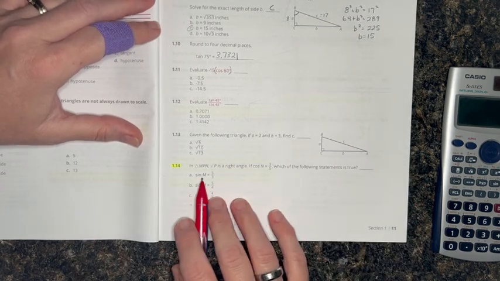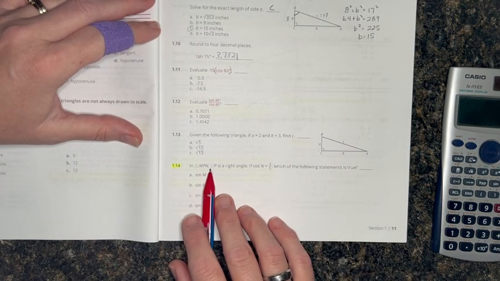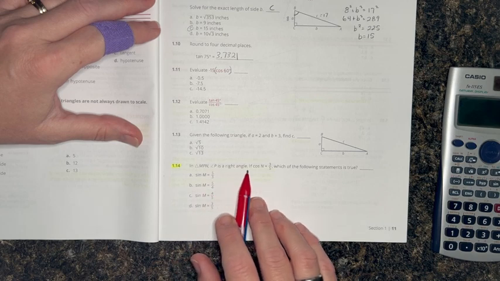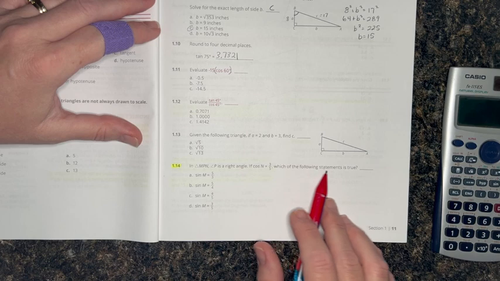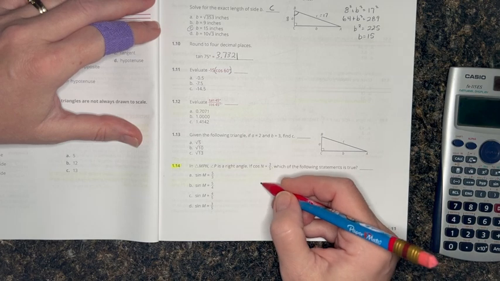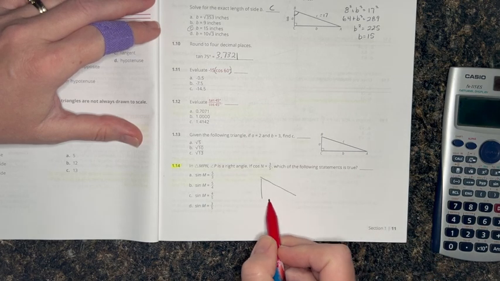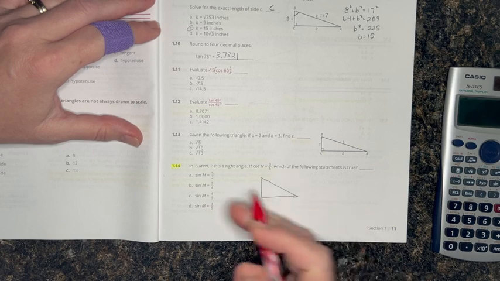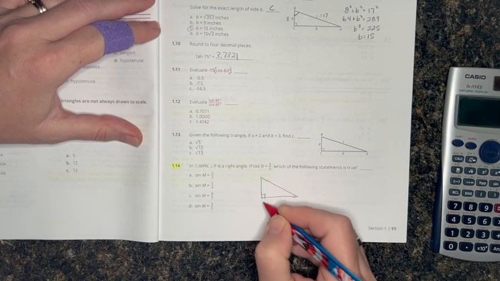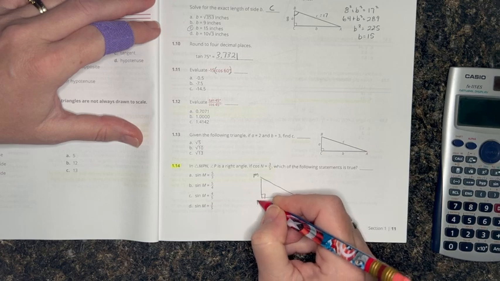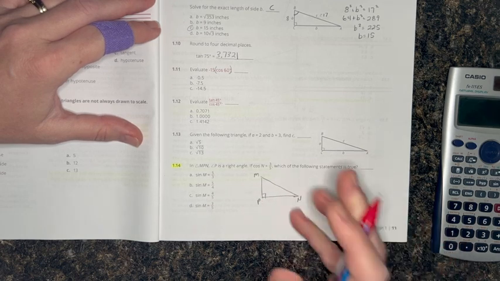Looking at number 14. In triangle MPN, P is a right angle. If the cosine of n is 3/5, which of the following statements is true? Okay. I like to draw out things when they don't give me a drawing, right? They're saying P is the right angle, which is here. So I'm going to say this is MPN. All right.